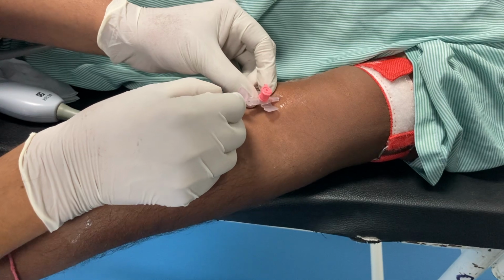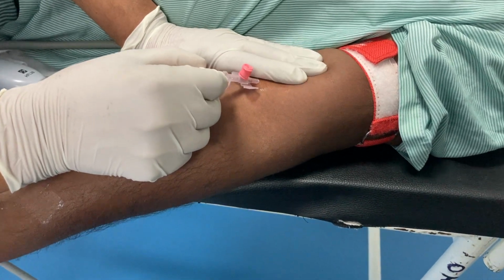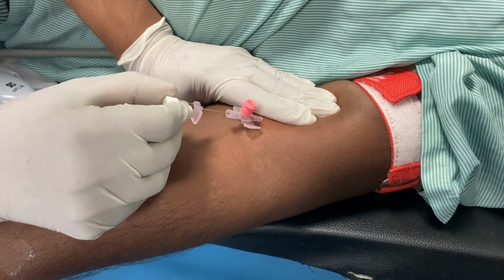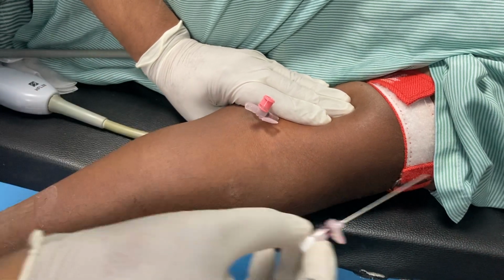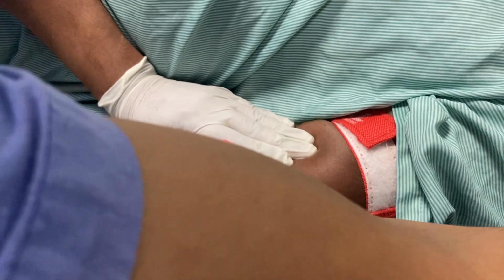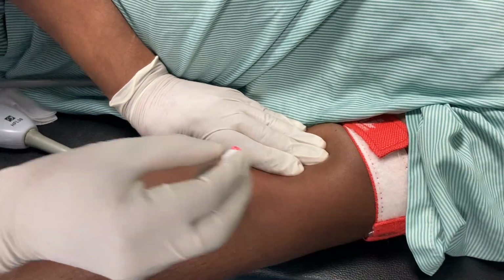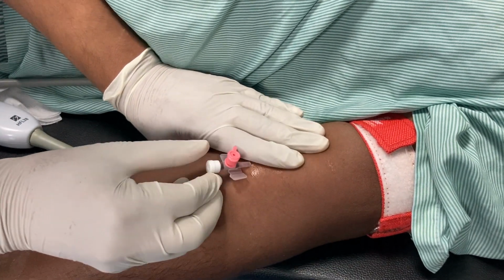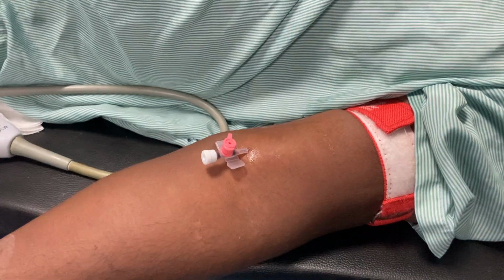Now I have to advance my cannula. Okay. Now we will attach drip.